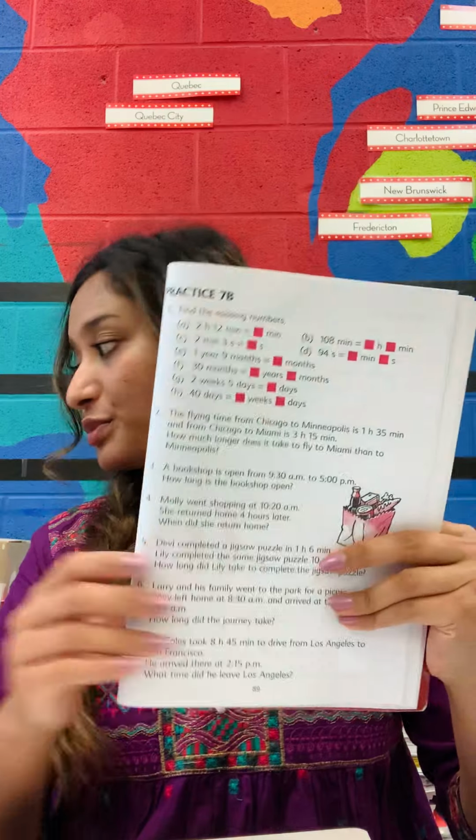What do you need to do? Grade 3s, for these questions, you do need to use your mini clocks that went home. I can't find mine. It was right here. Okay, but the mini clocks that went home in your packages, please use those with these questions. Okay, so let's read the next question. A bookshop is open from 9:30 a.m. to 5 p.m. How long is the bookshop open? Now for this question, you need your clocks.